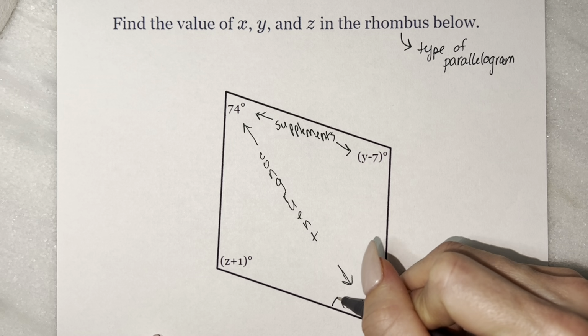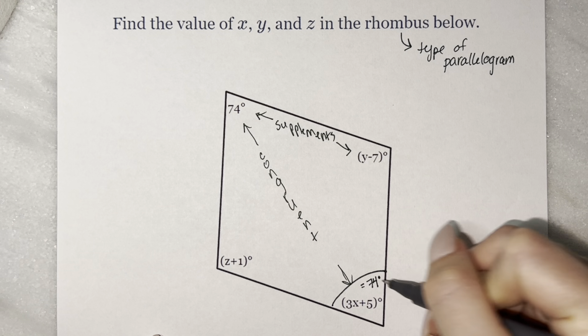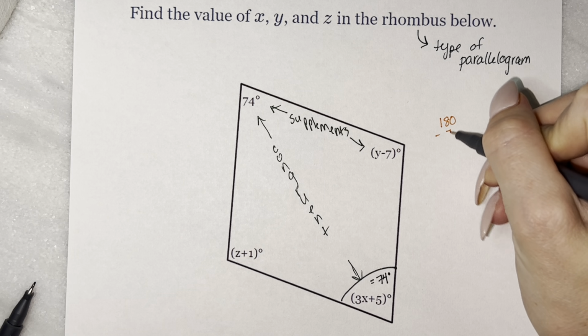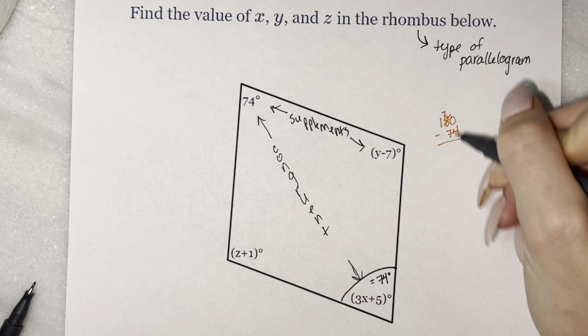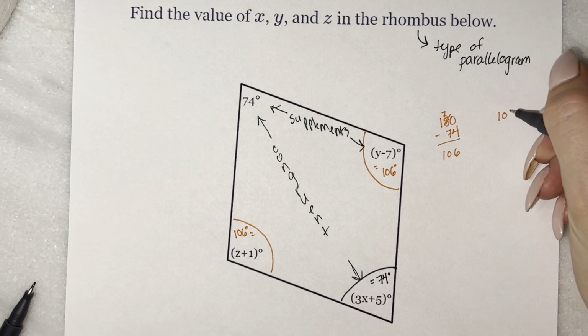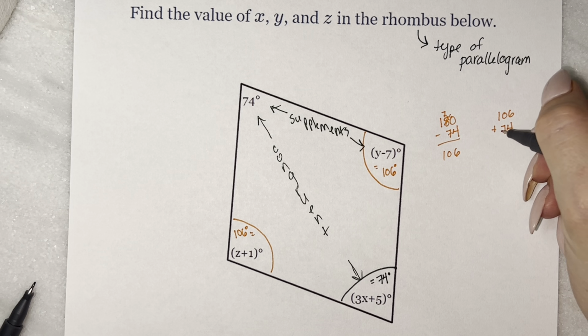So that tells me that this angle right here is equal to 74 degrees. And then these two angles are going to have to equal, what would that be, 106? So if you do 180 minus 74, yeah, so this angle right here is going to have to be 106 degrees. And this angle right here is going to have to be 106 degrees. Because 106 plus 74 gives you 180.